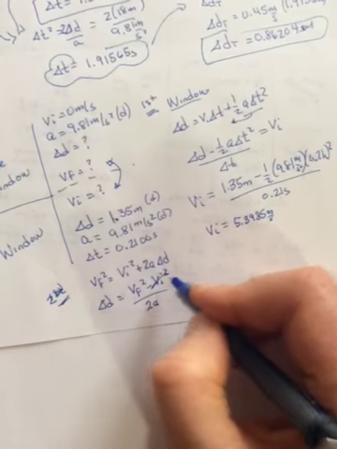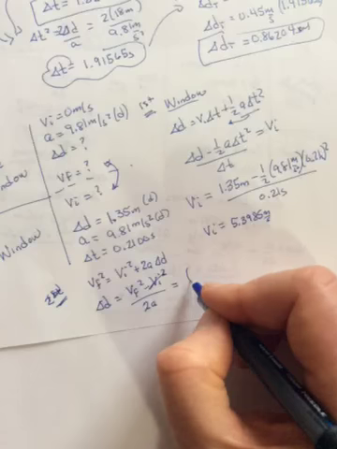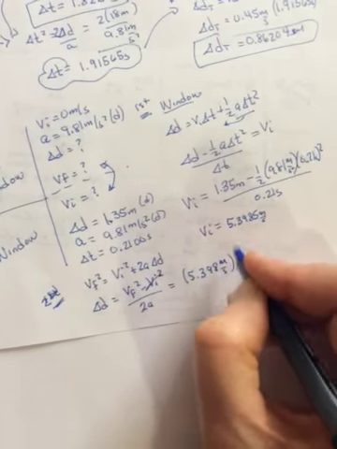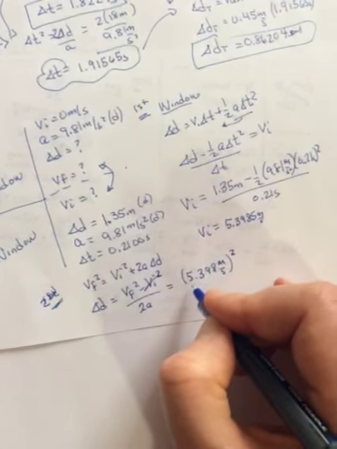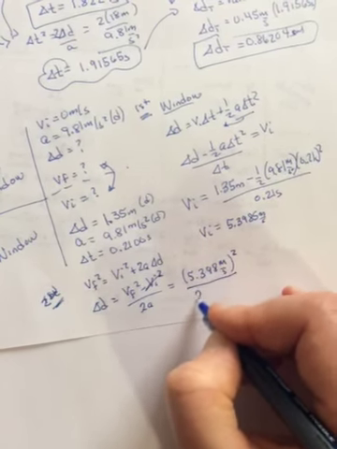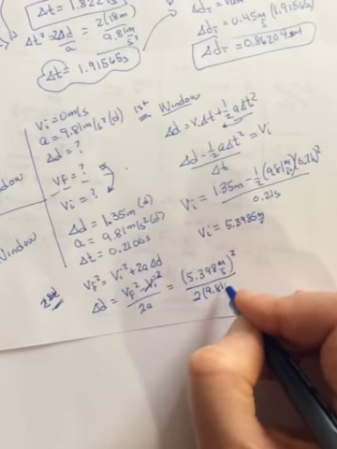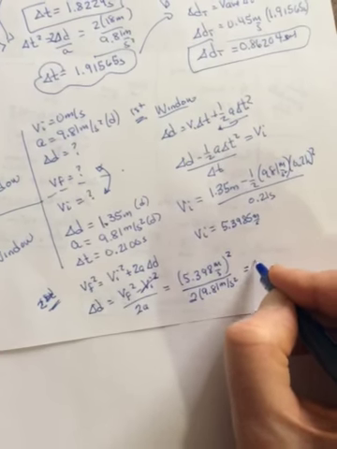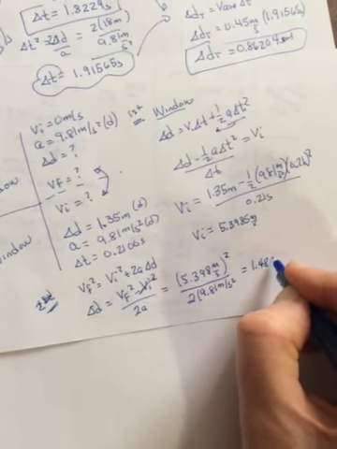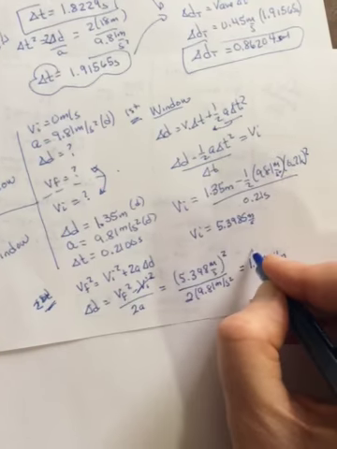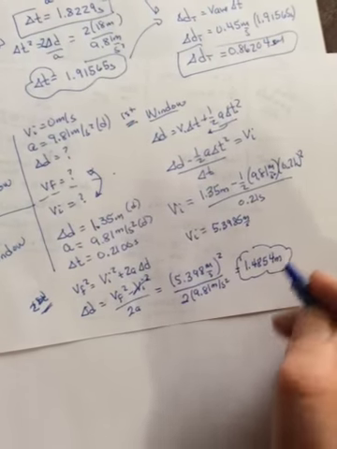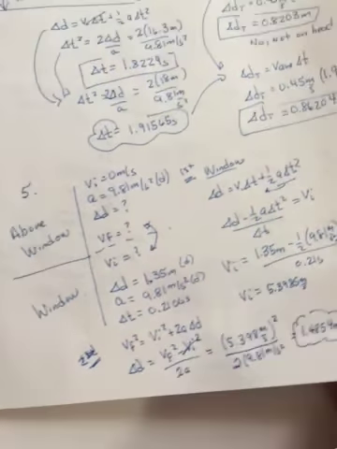So subtract VI squared from both sides and divide by 2A. And the VI is actually 0. So the VF is what you just found, the 5.3985, with the rest of its units that are in your calculator. So don't clear it, just square it, and then divide by 2 times 9.81 meters per second squared. And when you do that, you should get a delta D of 1.4854 meters. Okay? Which is the height above which it was dropped.